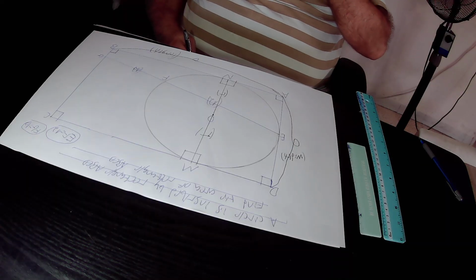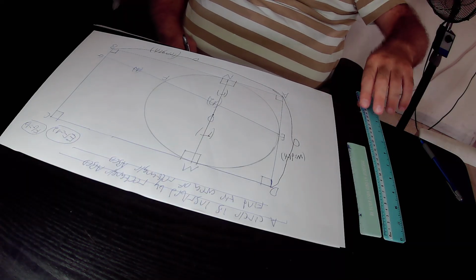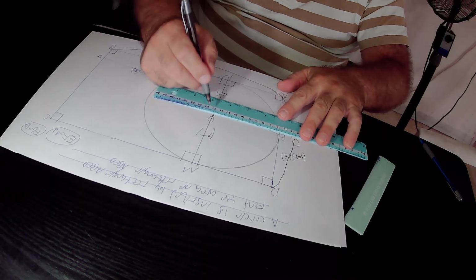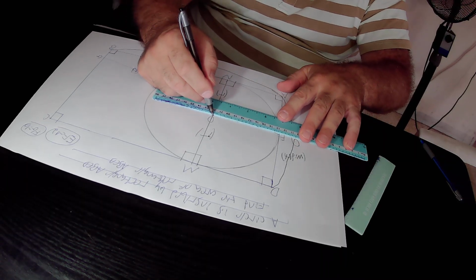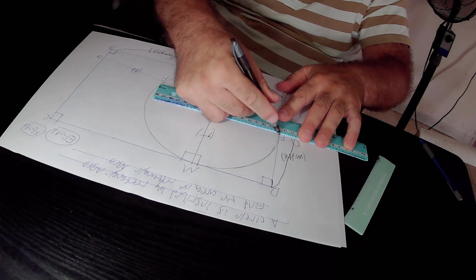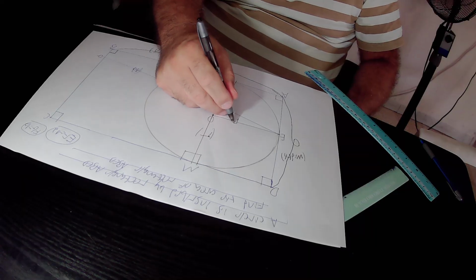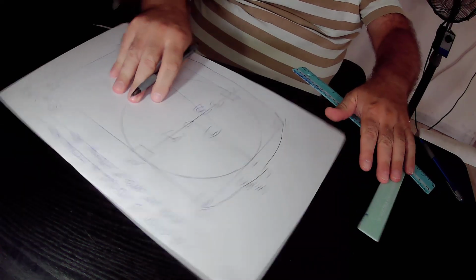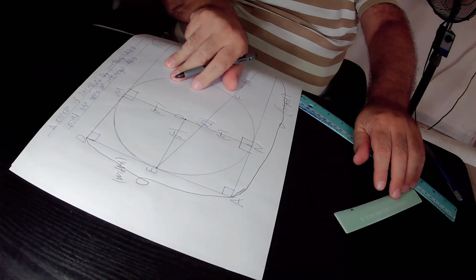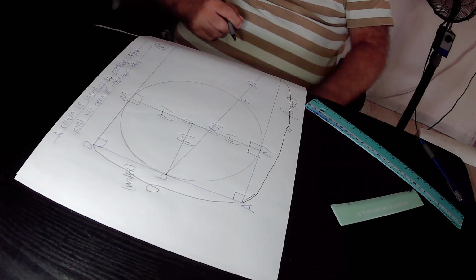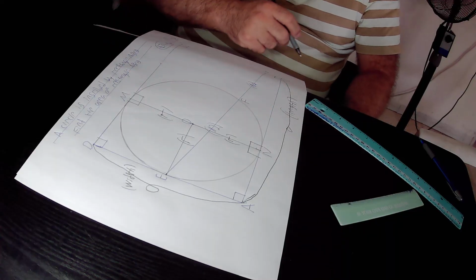And finally, we join points O and E together by a straight line. OE is of course the radius of this circle that is equal to R. The radius OE is drawn to point E, that is the point of tangency of DA with this circle.